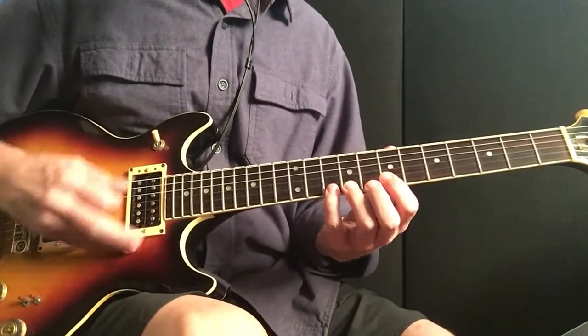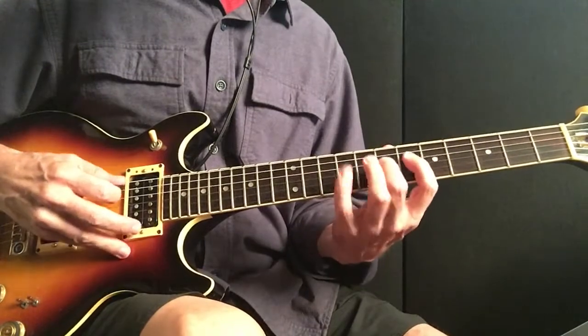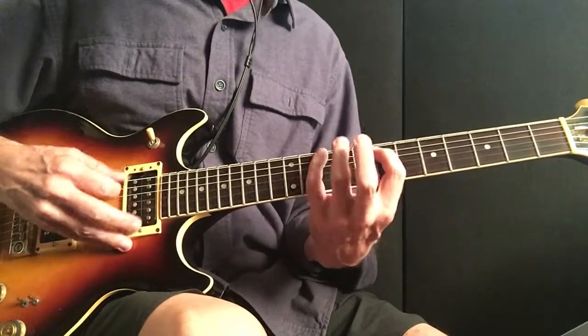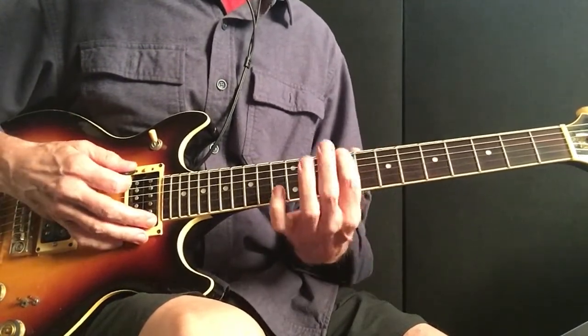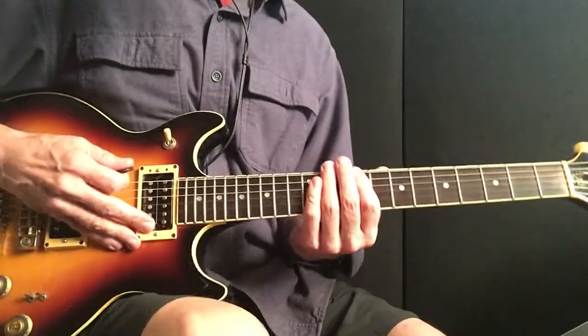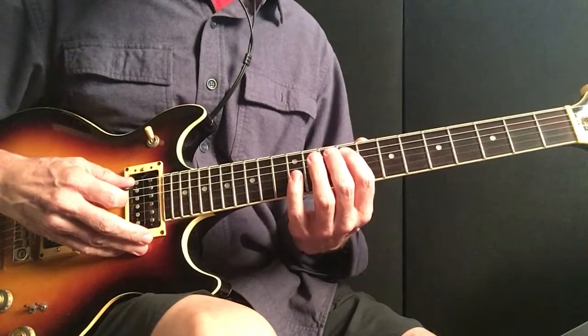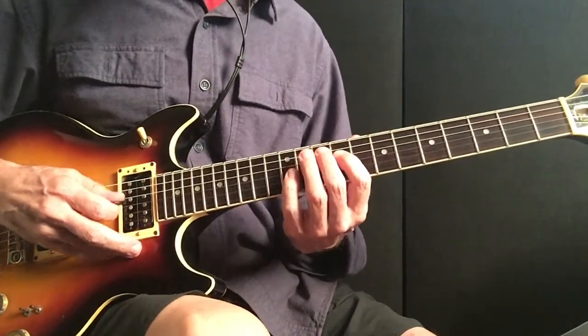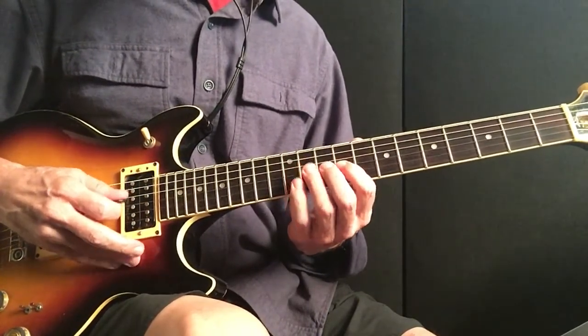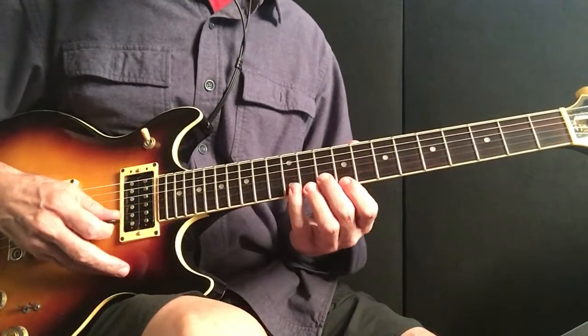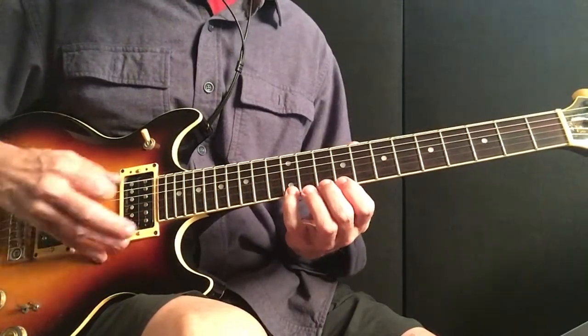I think that's good for that. So let's go on to the next pattern: C sharp, D, E, F sharp, G, A, B, C sharp, D, E, F sharp, G, A, B, C sharp, D, E, and backwards.